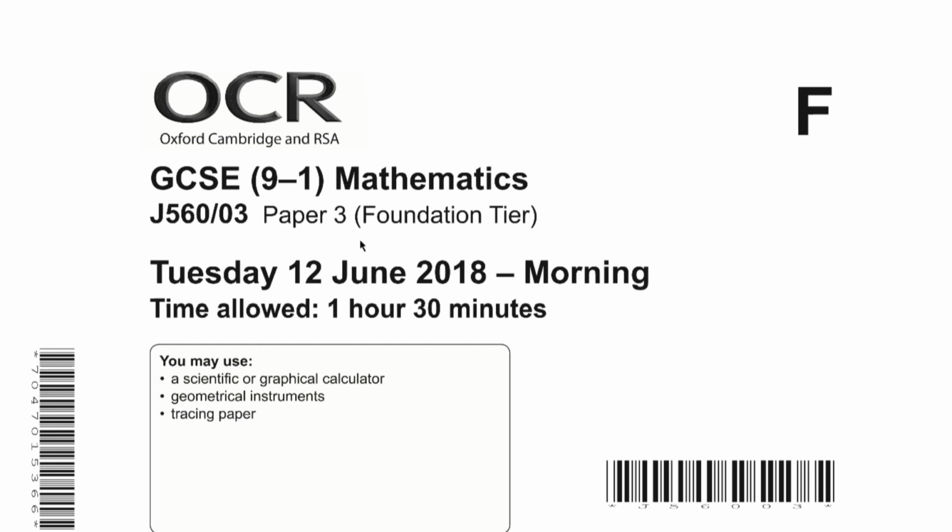This is the OCR GCSE 9-1 Maths Paper 3, which is a foundation paper and it's from the June 2018 series.